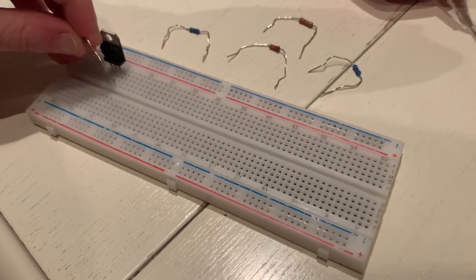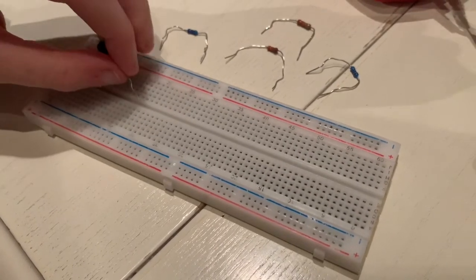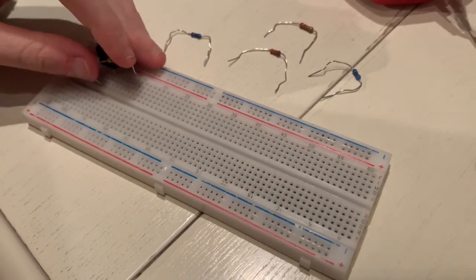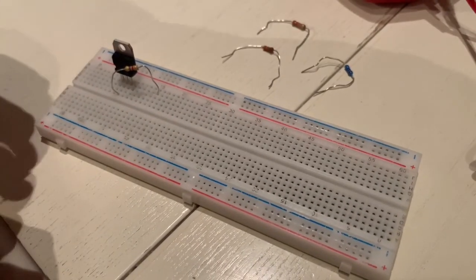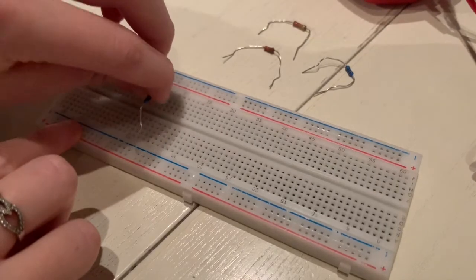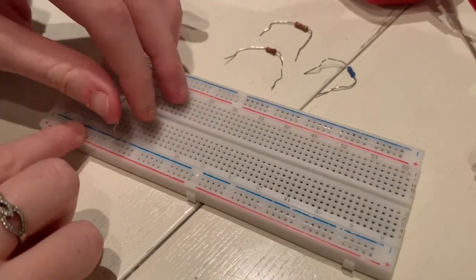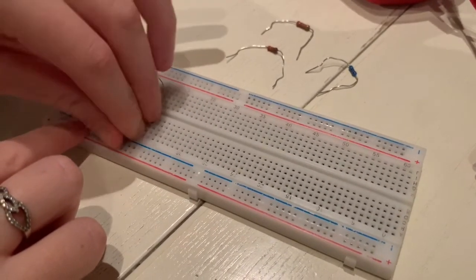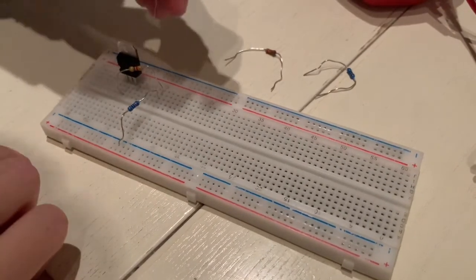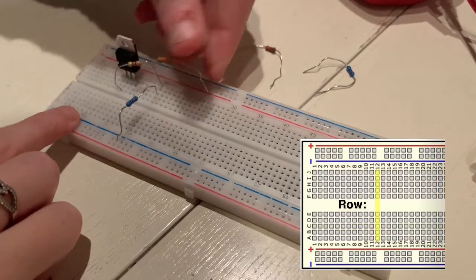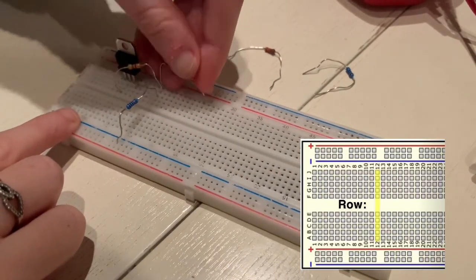The 4.7 kilo ohm resistor is connected in the same row as the middle pin of the regulator, but that is the output pin. As the 22 and 10 kilo ohm resistors are mutually connected to node A, along with the 4.7 kilo ohm resistor, we must connect all of them in the same row.